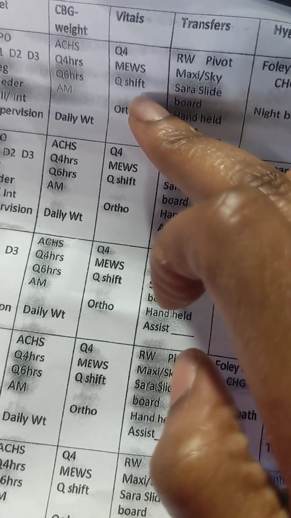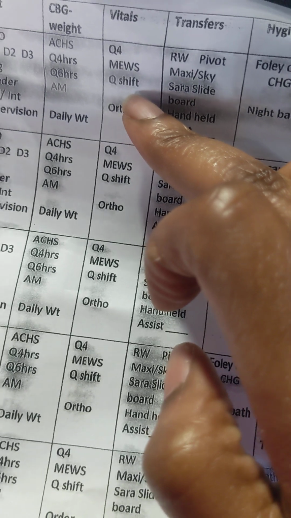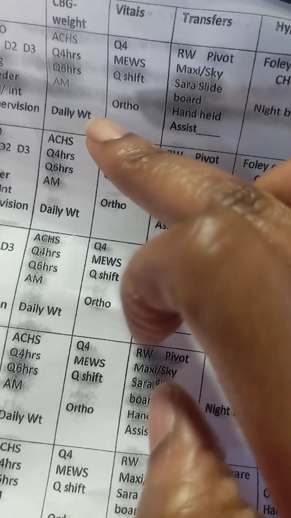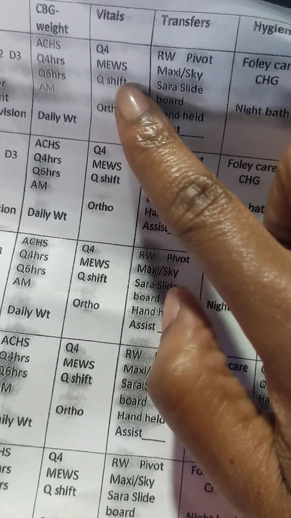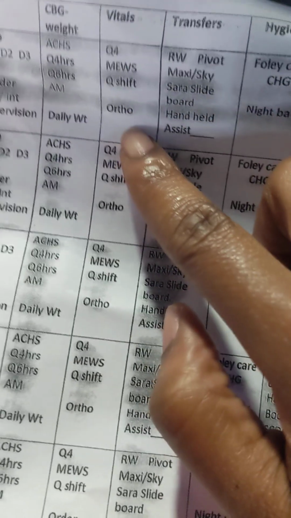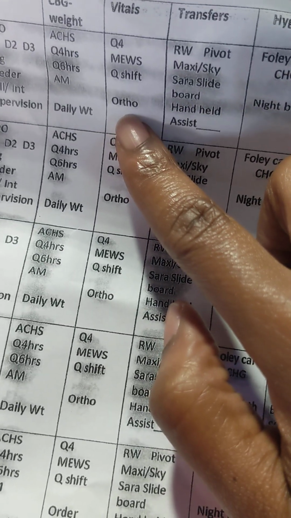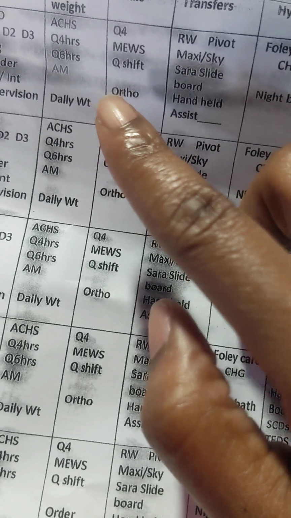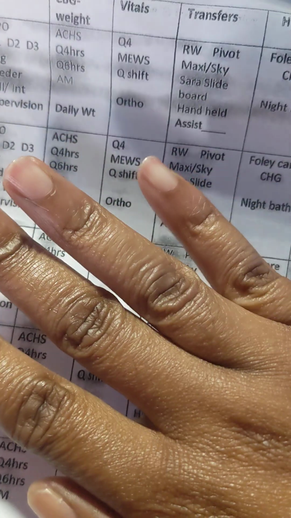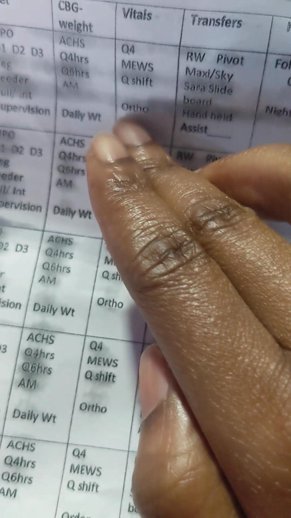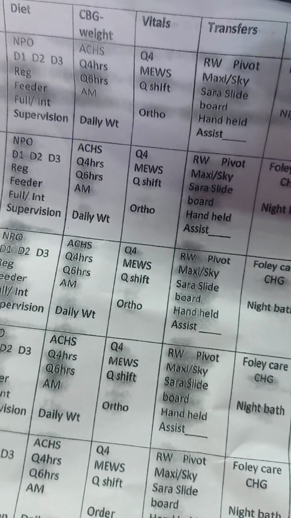That'll probably be somebody on the telemetry floor. Ortho vitals is when I have to take their vital signs when they're sitting down, standing up, or lying down.